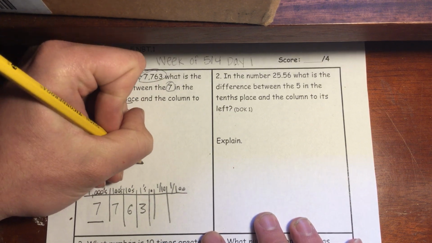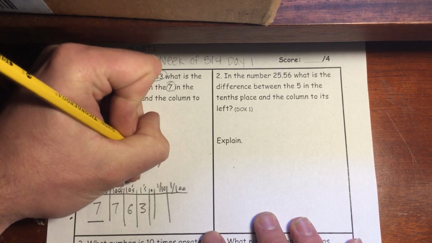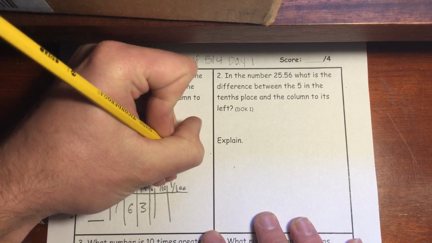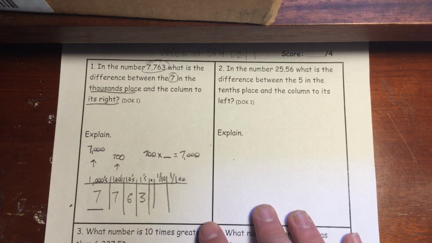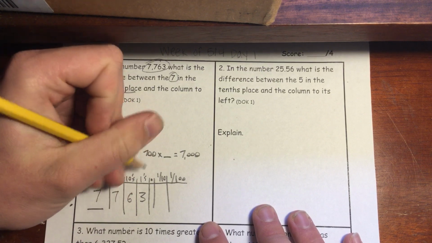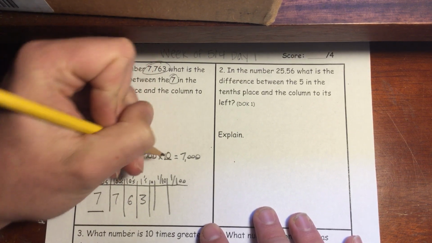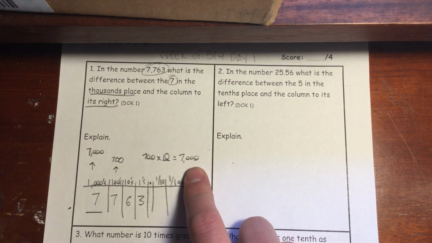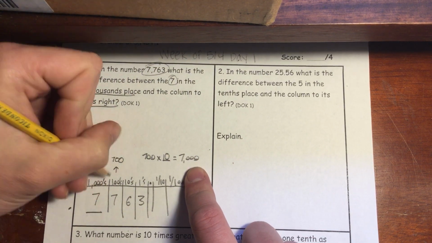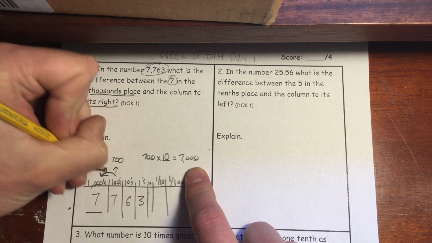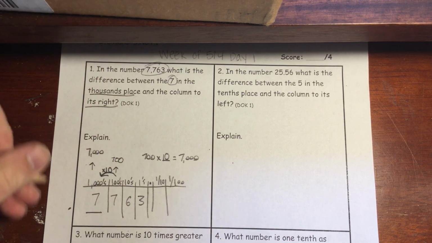So when I'm thinking about this, I can do 700 times blank is equal to 7,000. Using my knowledge of multiples of 10 and powers of 10, I know that if I multiply 700 times 10, it would give me 7,000. When I move up one place value, that is 10 times bigger.